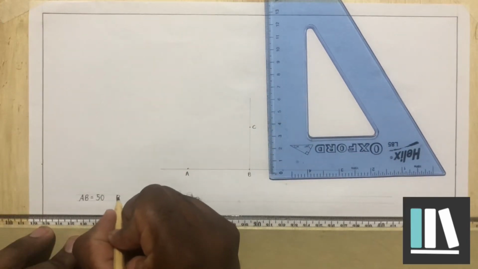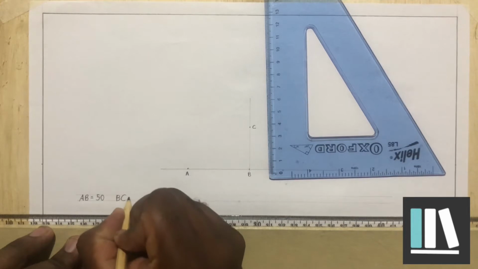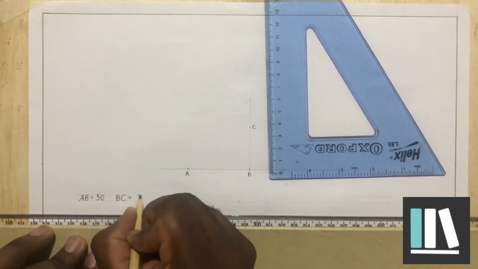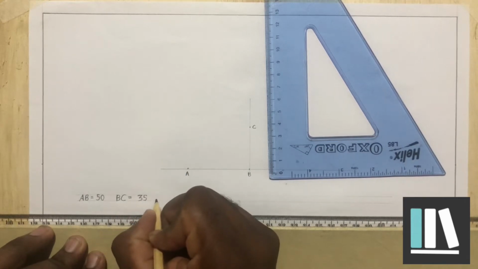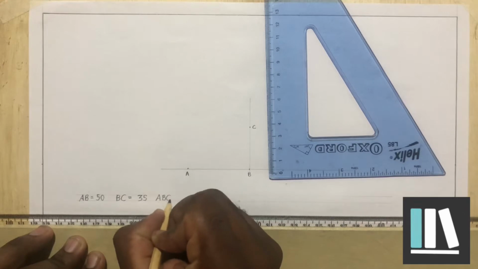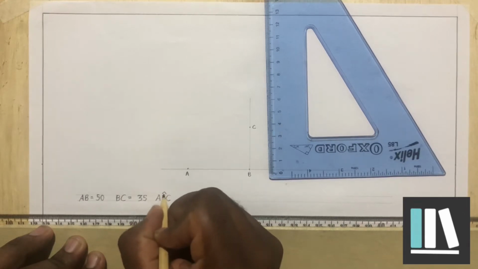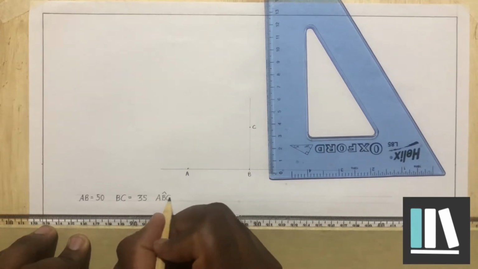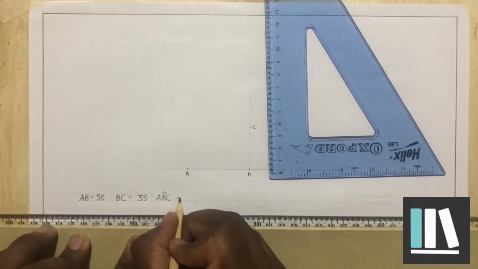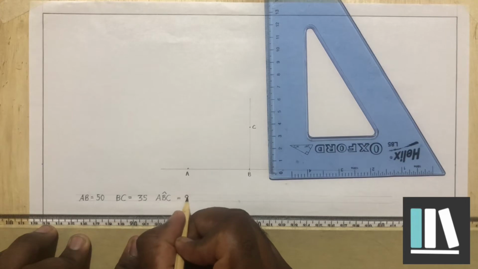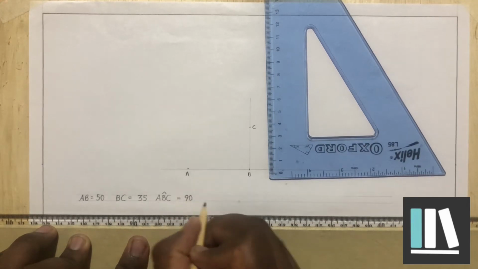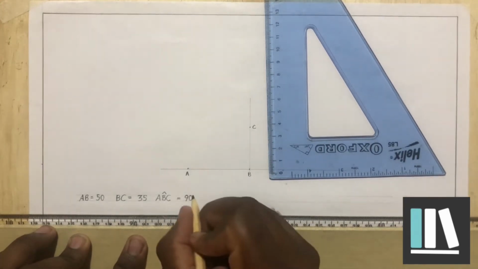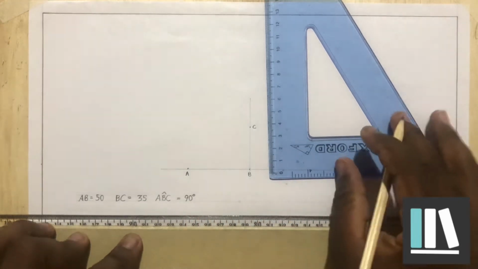So BC is 35, and the angle at B, and we should know by now that the letter for the angle is put in the middle. Where the angle is at, that letter is in the middle. So that angle, as you can see, is 90 degrees.